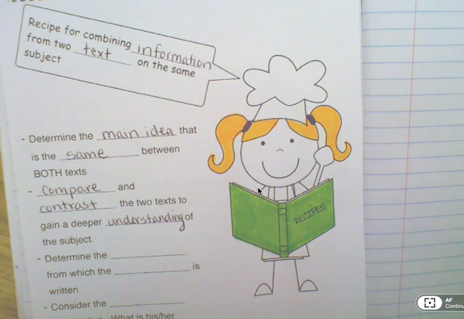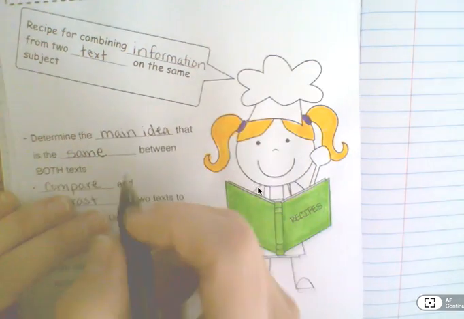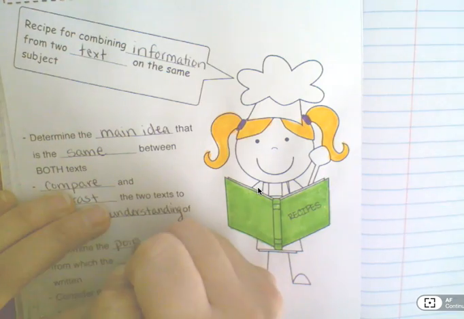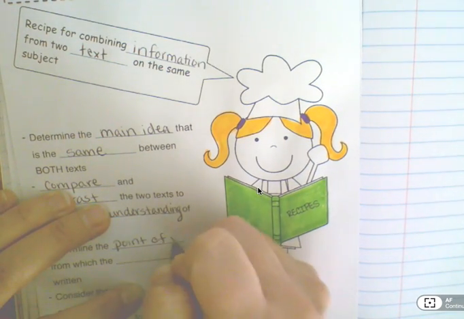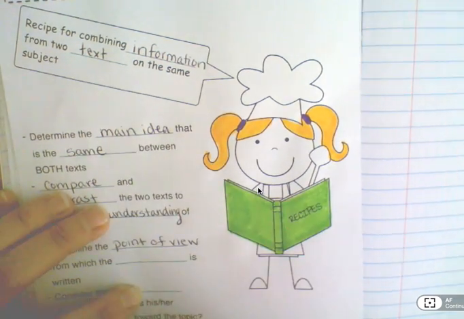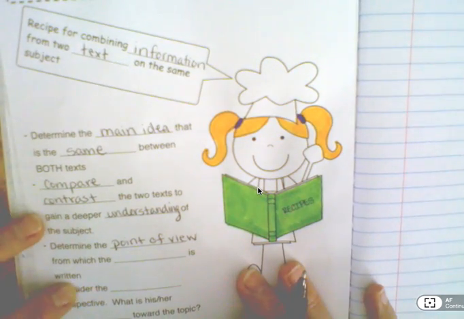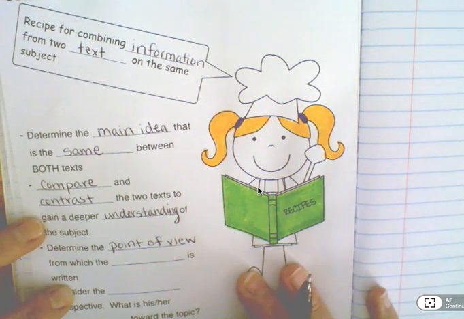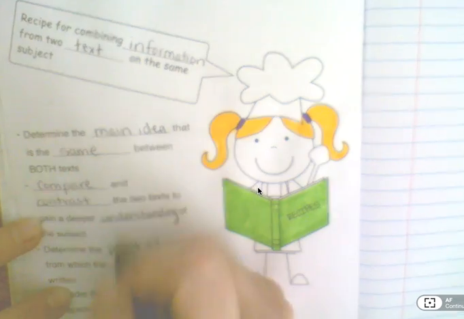Whereas in a third person text, they're saying things like he, she, they. That is just one way that our two texts can be similar, or maybe different. So we need to determine the point of view from which the passage is written.